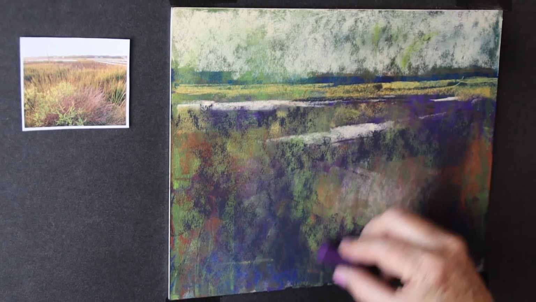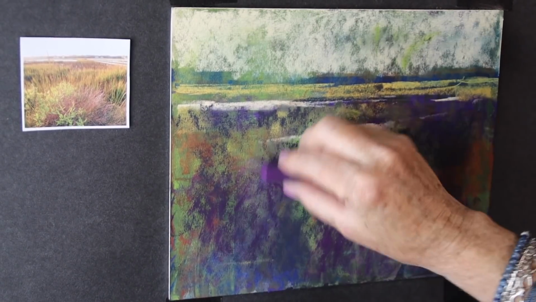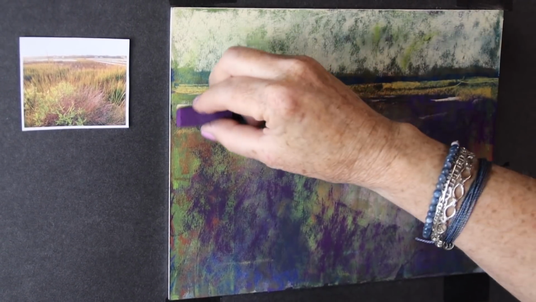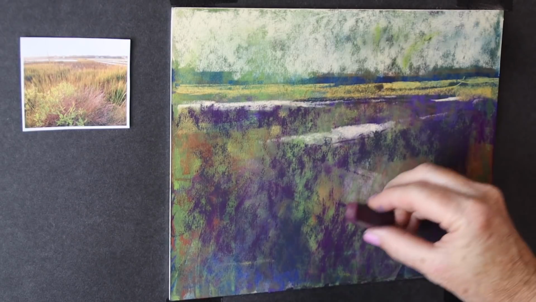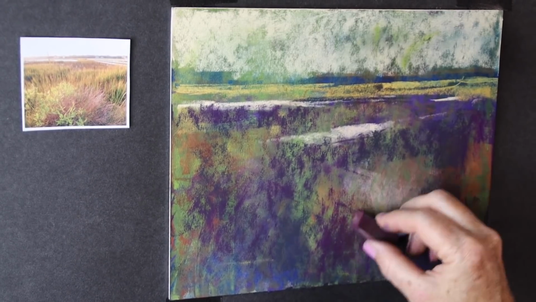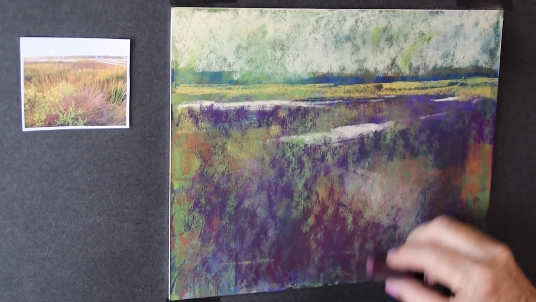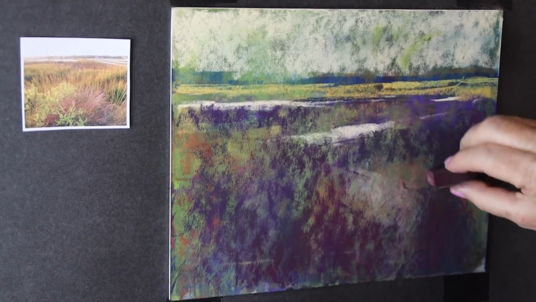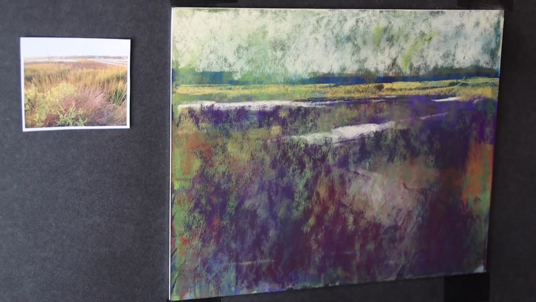I'm going to come in with a dark violet and very lightly go over these darker areas in the painting. Let's go ahead and add a dark, I'm going to warm it up now, so I'm going to add a dark red violet, kind of a brick red, especially down here in the foreground. Remember, I want it to be dark and warm and simple.